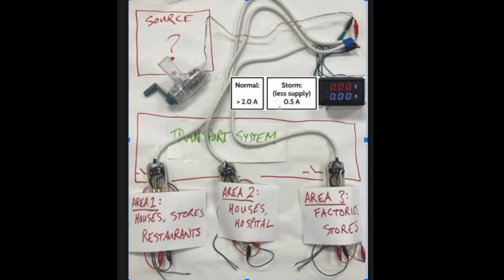So you need to see what your value would be to have the lights not go on when all 3 areas are connected. But then when you turn off the switches for a couple of them, let's say the factories and the houses, then all of the energy gets distributed to area 2 where the hospital is. And we make that decision as a class because, of course, we want to keep the lights on at the hospital. And so we realize that if you distribute all the energy to one area, then the lights go on.